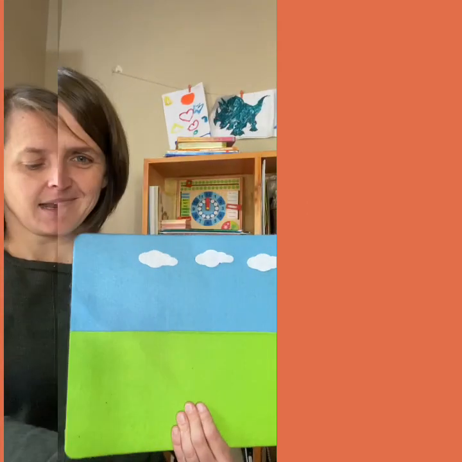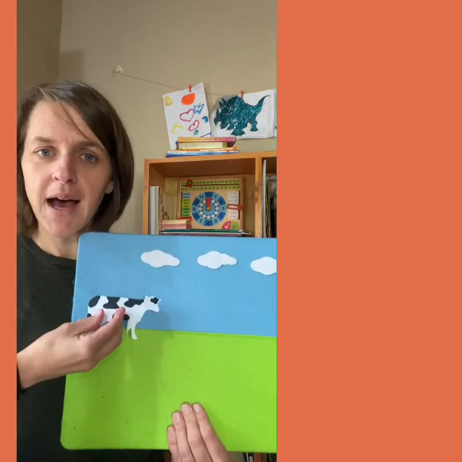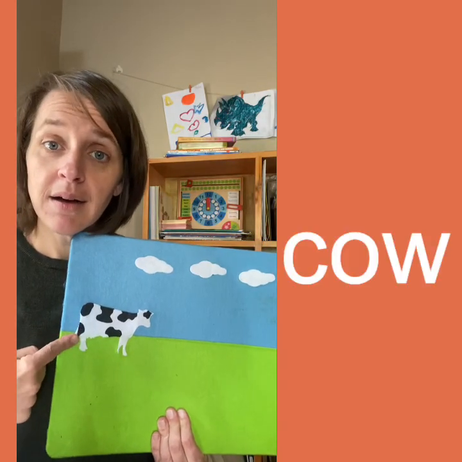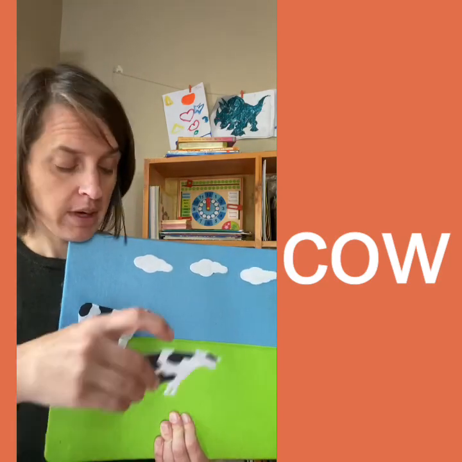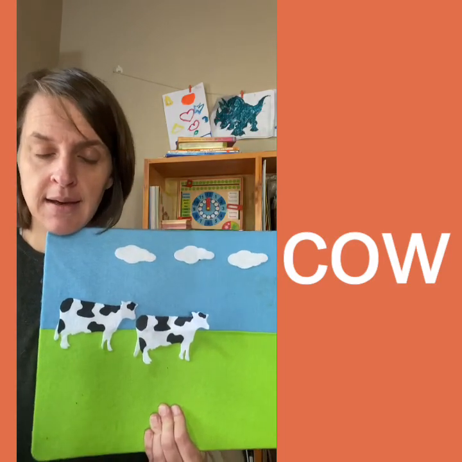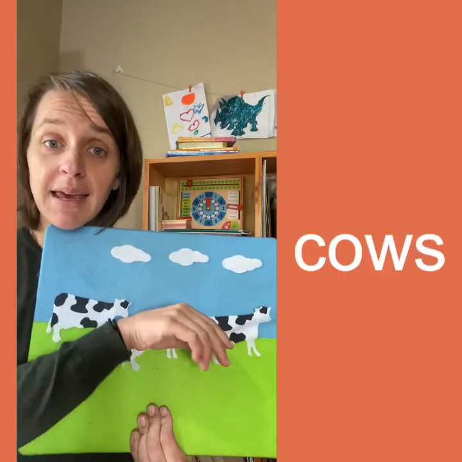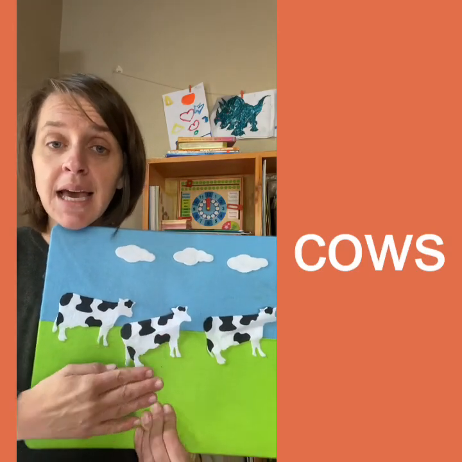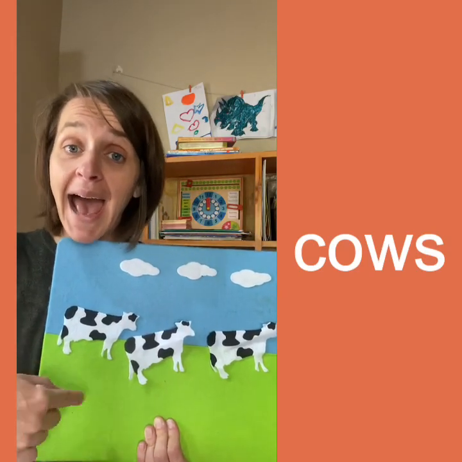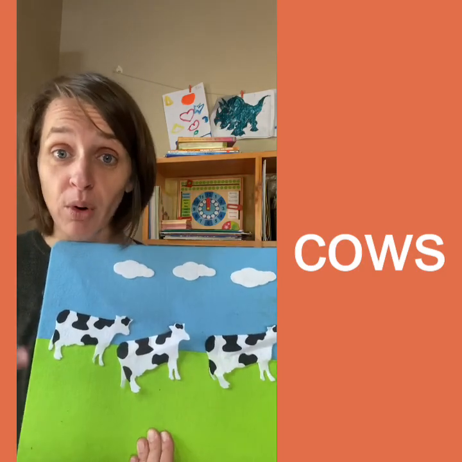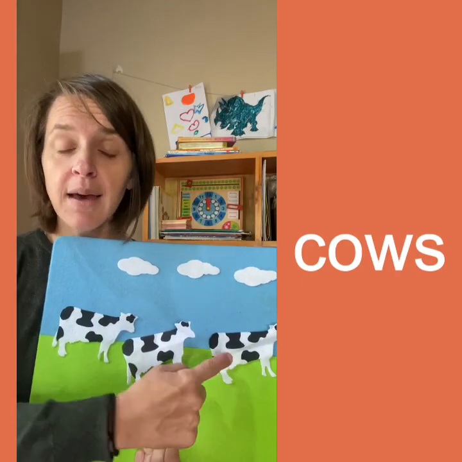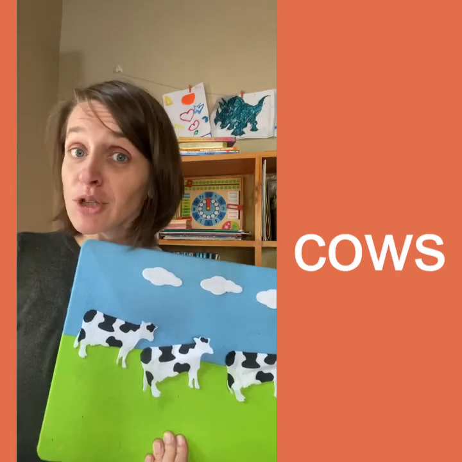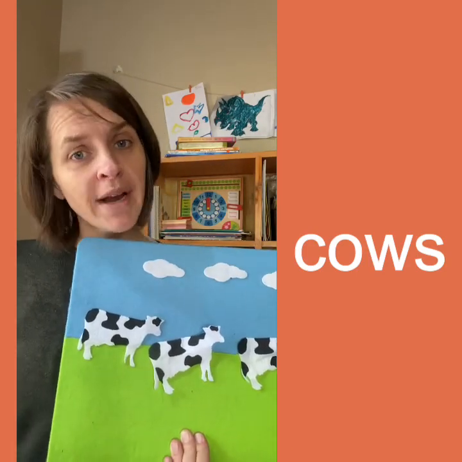So then let's go over just quickly some other things. Here's another example. I see a cow. So how do you spell cow? C-O-W, cow. I see cows. I see cows. And I add an S to cows because there's more than one. So there's 1, 2, 3 cows. Plural just means more than one. And when you have a plural, you add an S or an ES.